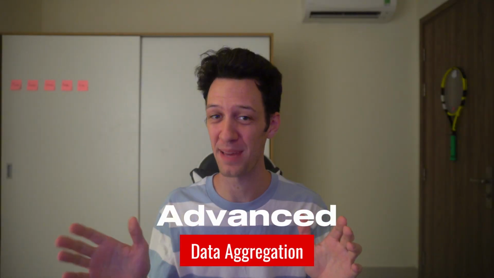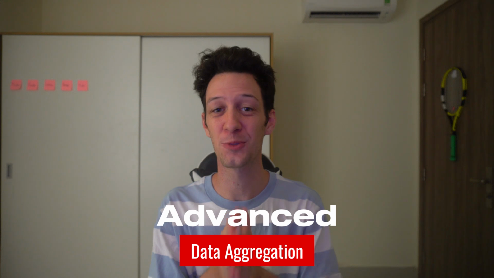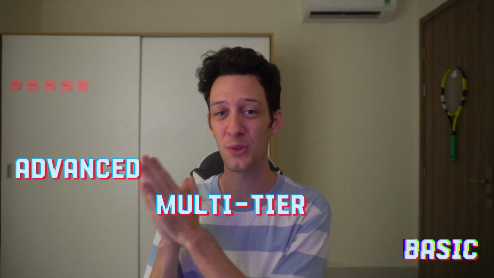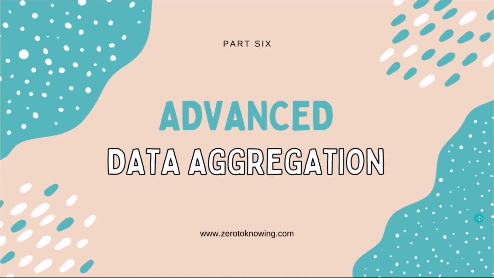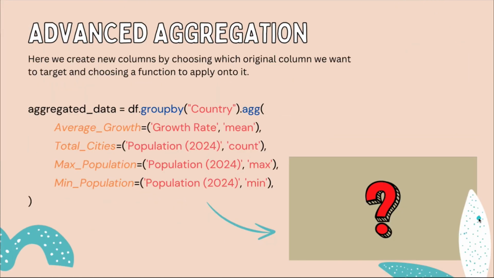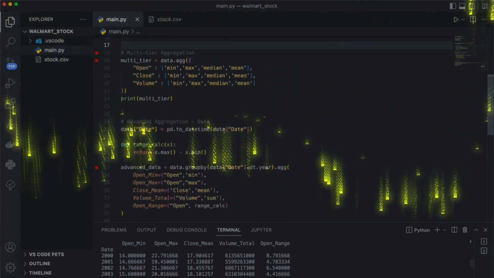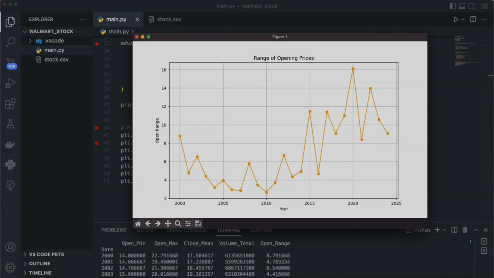Today, you're going to learn data aggregation in Pandas. I'm going to take you guys through basic aggregation, multi-tier, all the way up to advanced aggregation. And we're going to do all this through interactive lesson material that I've made for you guys, as well as interactive code within VS Code. Think of aggregation as an extension onto your original data frame.